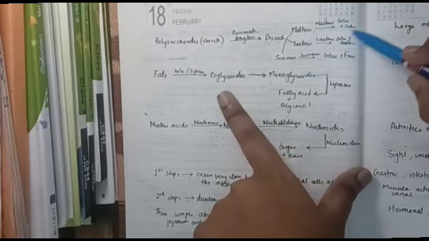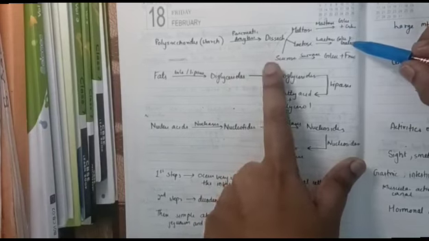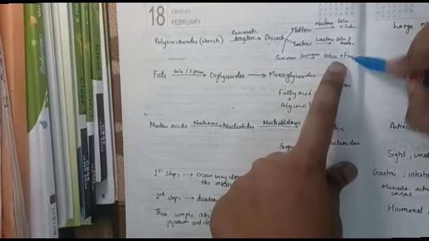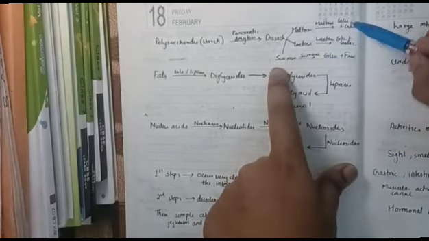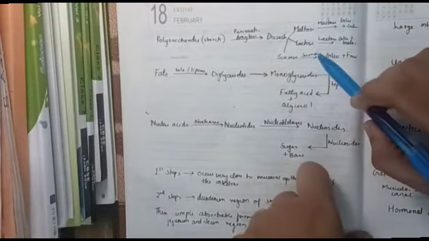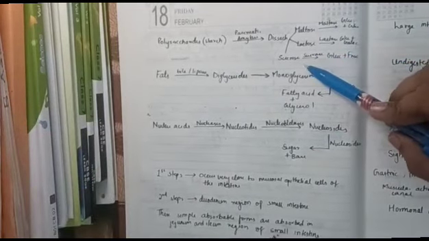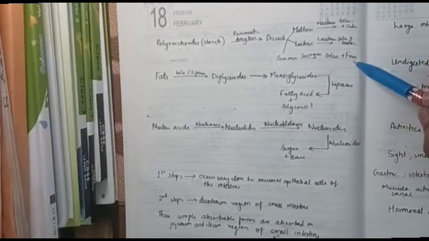So, all these are enzymes. They become glucose plus glucose, glucose plus galactose, and glucose plus fructose. Maltose to glucose plus glucose, lactose to glucose plus galactose, and sucrose to glucose plus fructose.